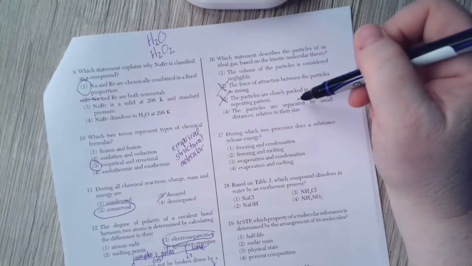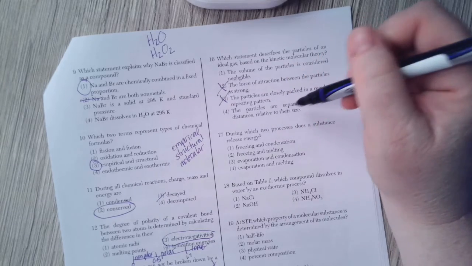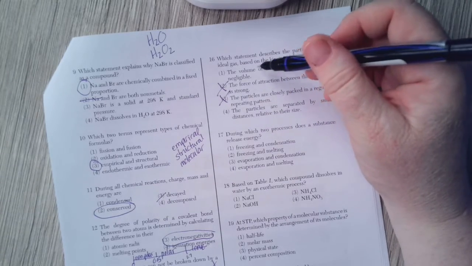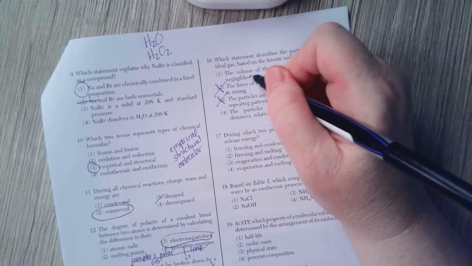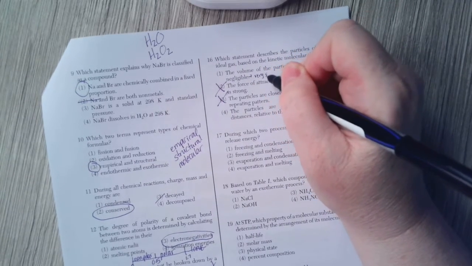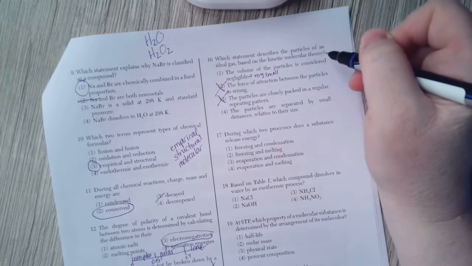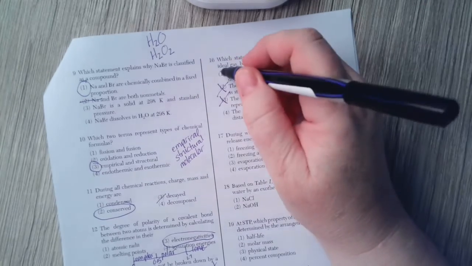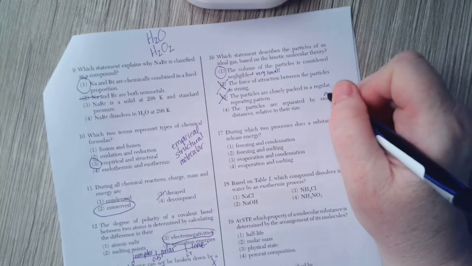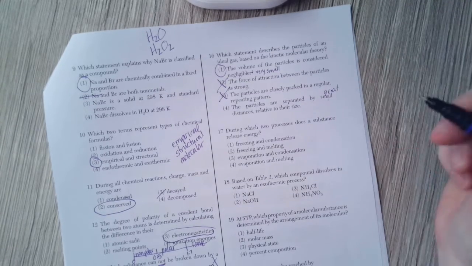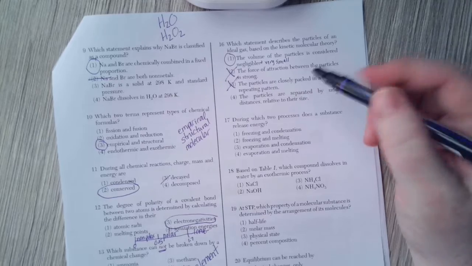Are the particles separated by small distances relative to their size? The volume of the particles is considered negligible. Negligible means, you have to know this word, very small. If this were true, it would have to say great distances instead of small. But by saying small, it's wrong.